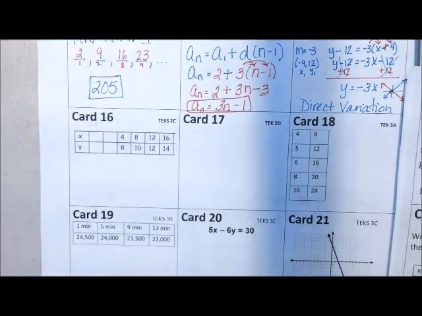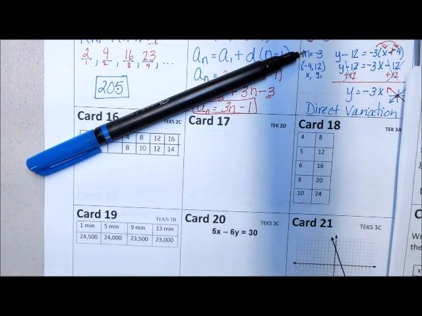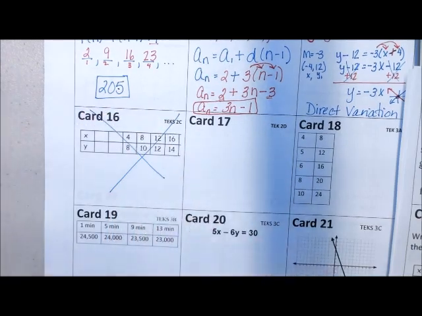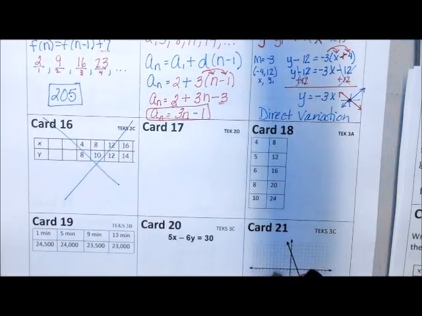All right, number 16. Write an equation to represent the table below. You know what, guys? I'm going to pause it. I just don't think these are on our midterm. So we are going to mark off 16. We are not going to do that one. In the equation 17, we are doing this one.